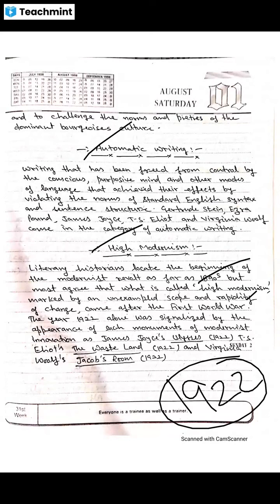This is a very significant point. And what is that? The rapidity and change that took place. It happened in 1922. That is the exact date: high modernism, marked by an unexampled scope and rapidity of change, came after the First World War, especially in literature.